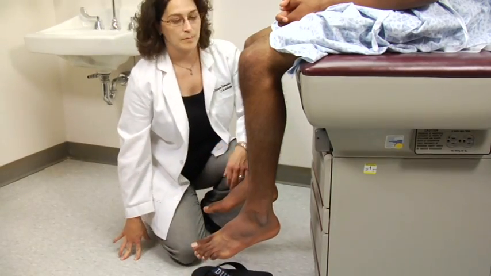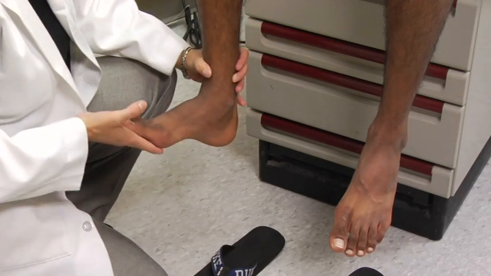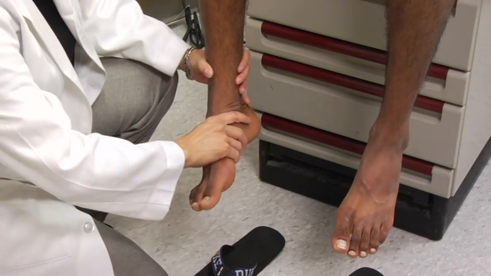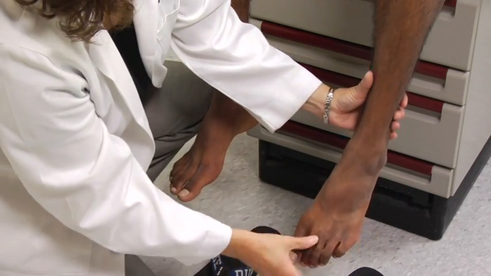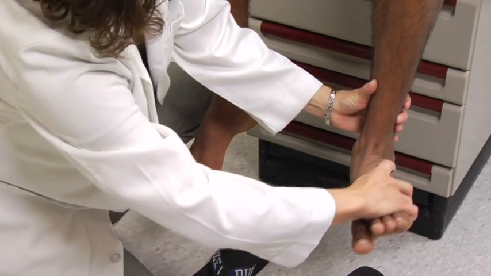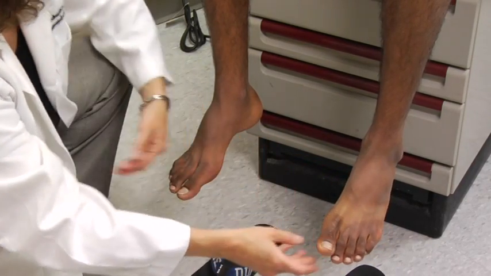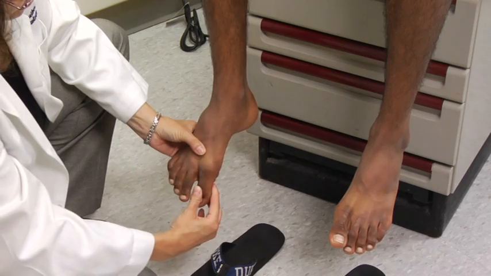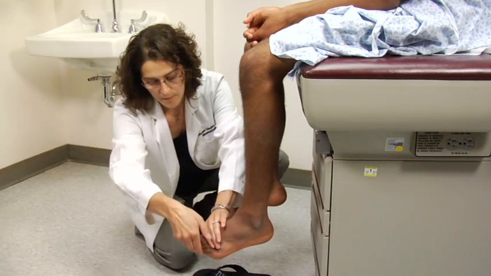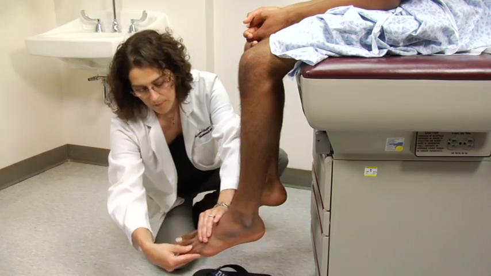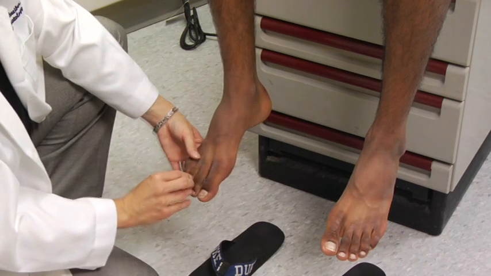The tibiotalar joint has about 25 degrees of dorsiflexion and up to 50 degrees of plantar flexion. The subtalar joint allows about 30 degrees of inversion and 10 to 20 degrees of eversion. The first MTP joint can dorsiflex 70 to 90 degrees and plantar flex 35 to 50 degrees. The other MTPs have about 40 degrees of both dorsi and plantar flexion, along with a small amount of abduction and adduction. Feel each toe to assess for fixed deformities.